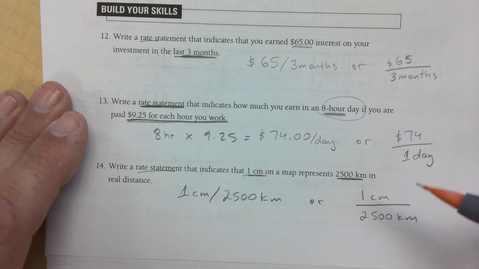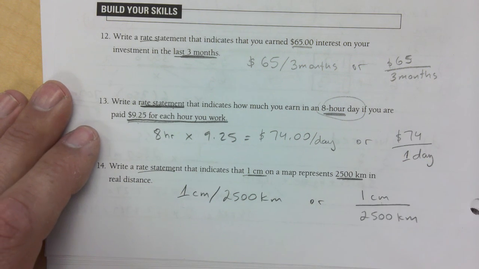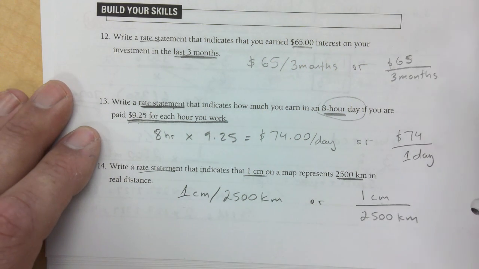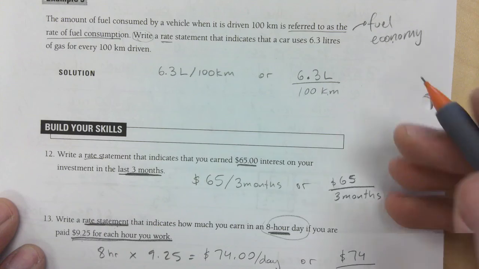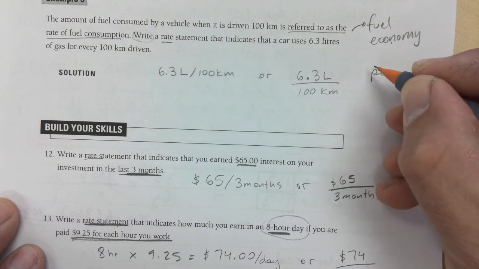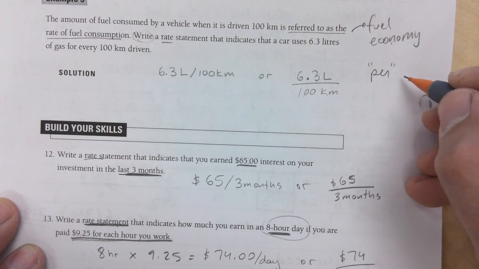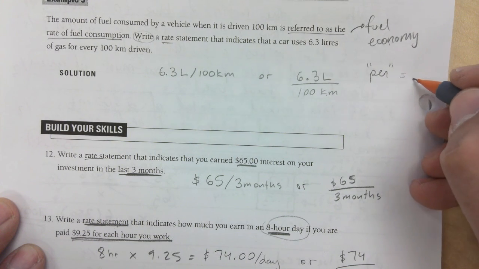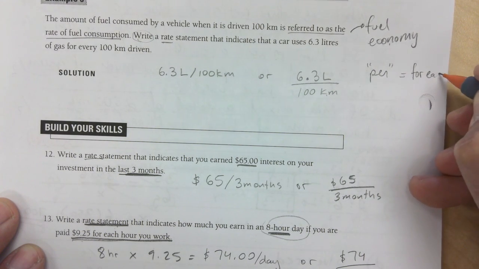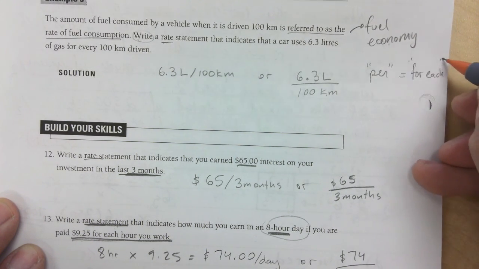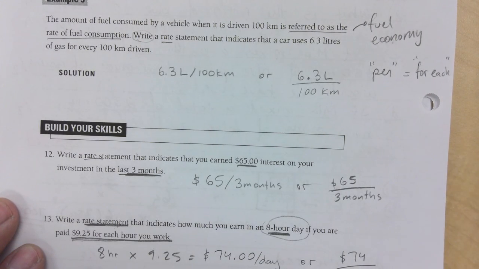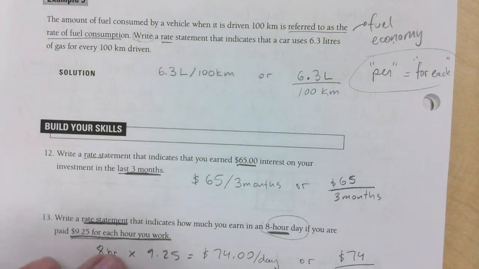Notice, watch the word per, right? Or for each. So I will put that in here. Per can also be equated to for each, right? If you're making $10 per hour, it's like you're making $10 for each hour that you're working, okay? So I have that there somewhere.